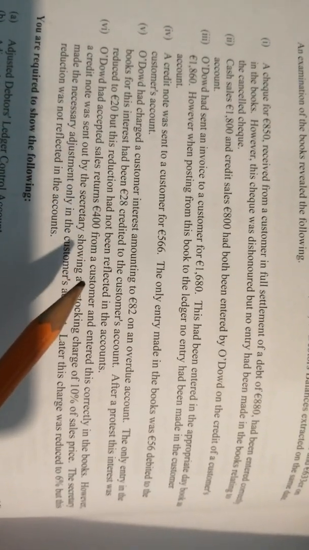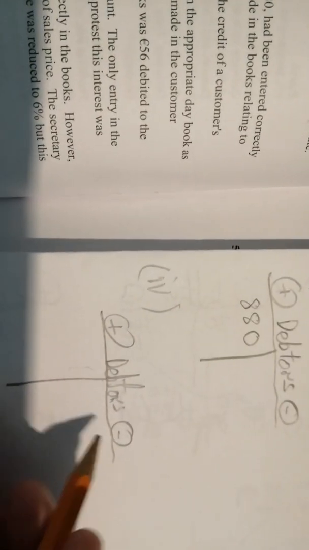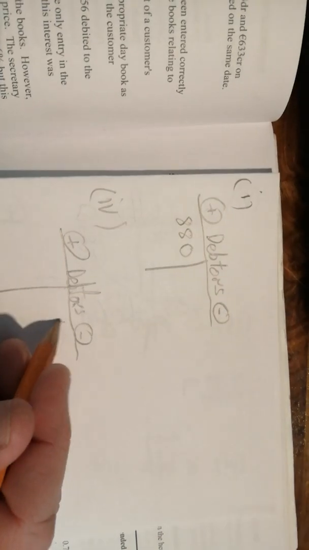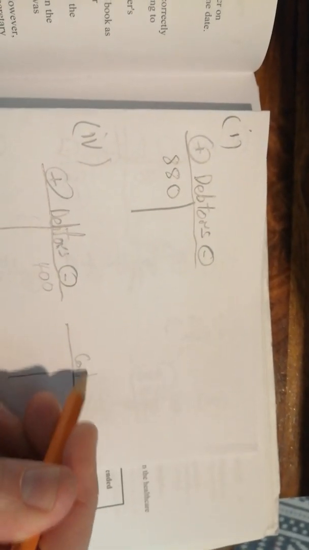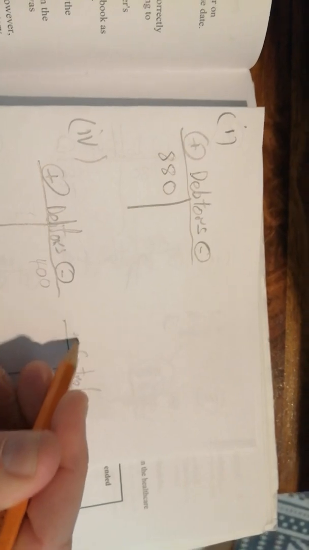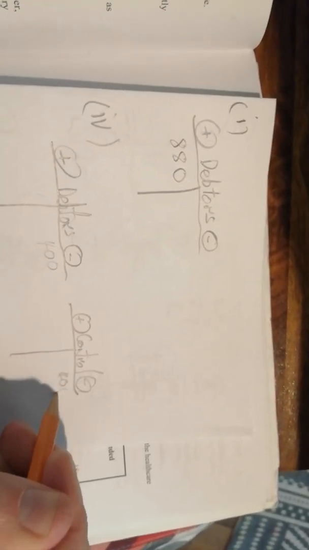So O'Dowd accepted sales returns of 400 from a customer and entered this correctly in the books. So how that would have been entered was it was 400 returns, so it would have been reducing the amount that was owed. Entered correctly in both the books, so we're going to say both the debtors and the control account are correct at this stage. So minus 400 in the control also.